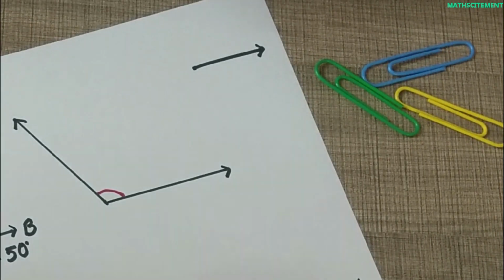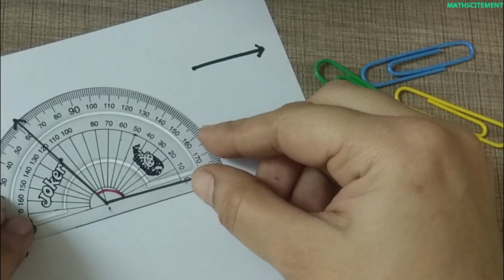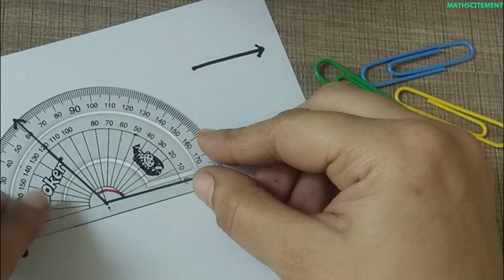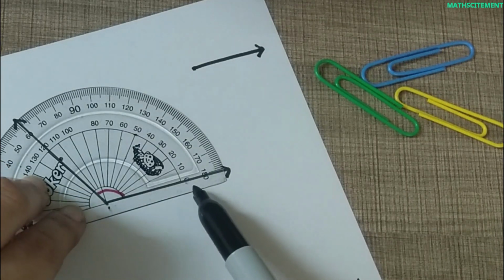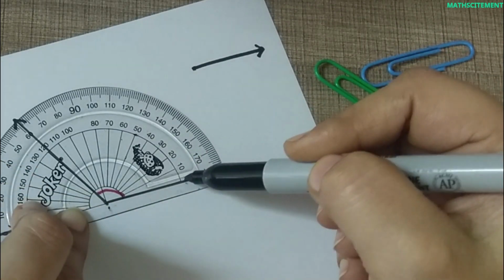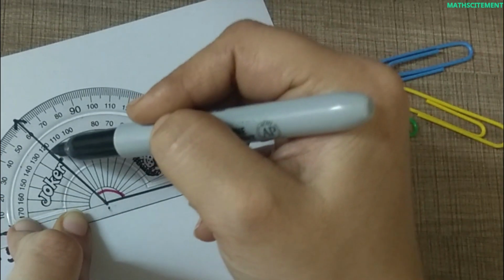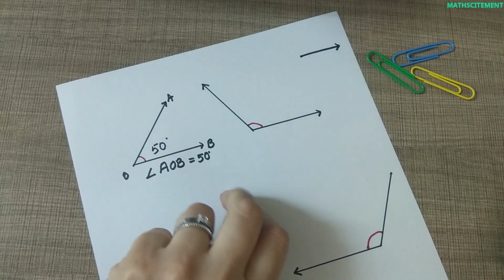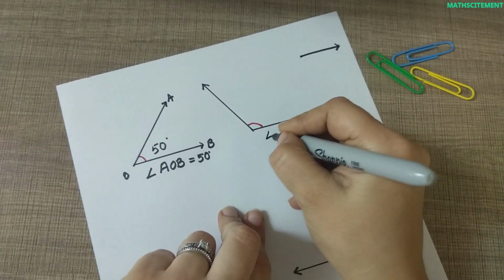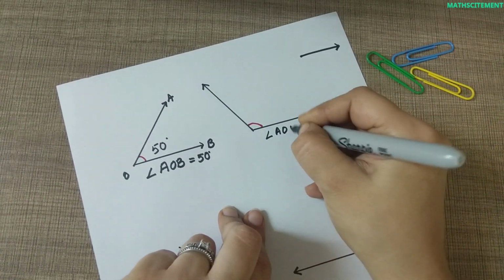We have another angle here. Let's place the center at the vertex. The ray extends to the right hand side, so we'll look at the zero at the right hand side and we'll follow it. It takes us to 120 degrees mark. So this angle measures 120.